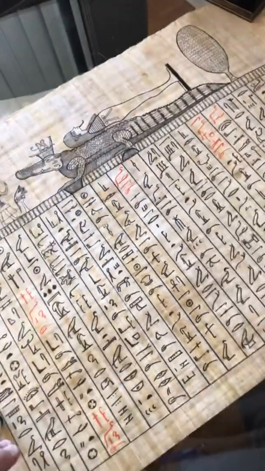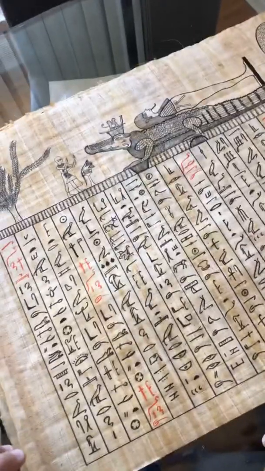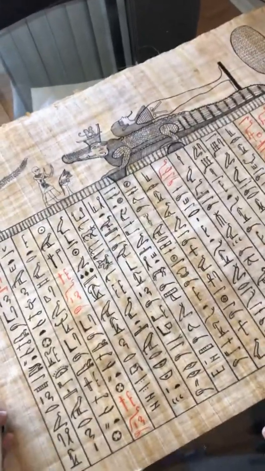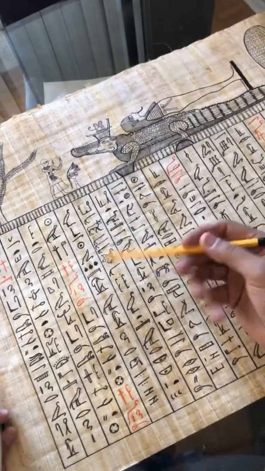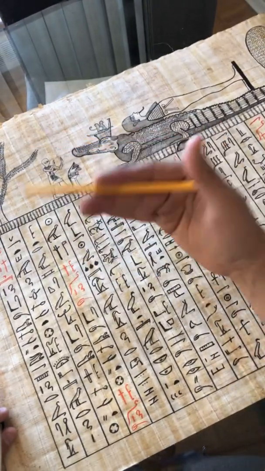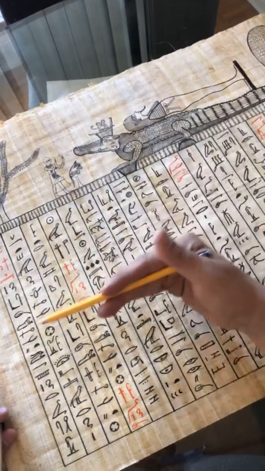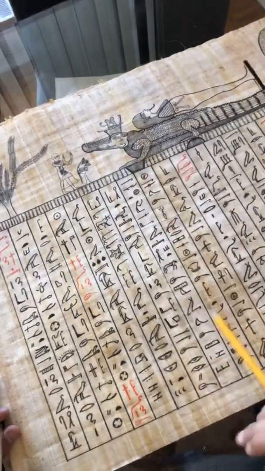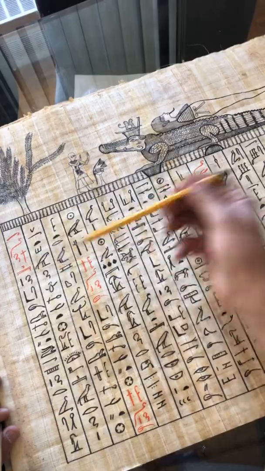All right, just a couple things before we start the reading. This is written not in hieratic or hieroglyphics, but cursive hieroglyphics, so it's a second level. So hieroglyphics, cursive hieroglyphics, then hieratic, then Demotic, then Coptic, which is the last stage. So this is written in retrograde.